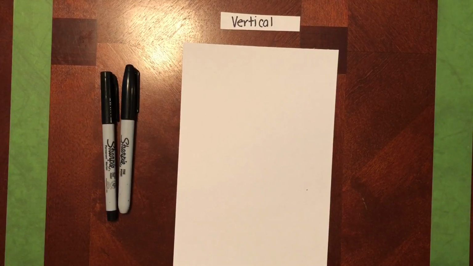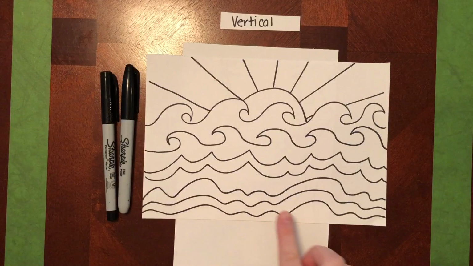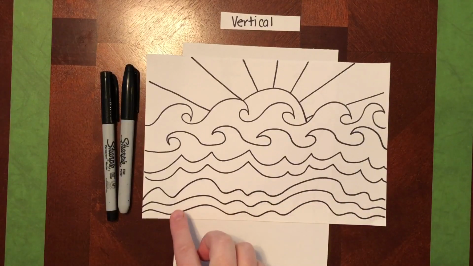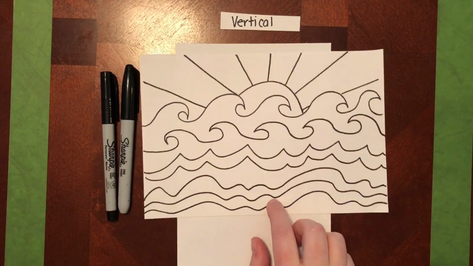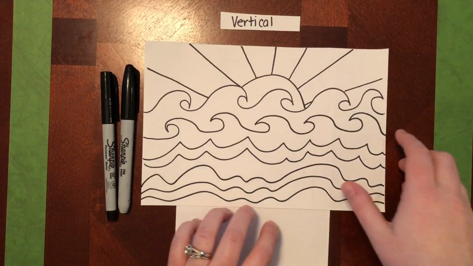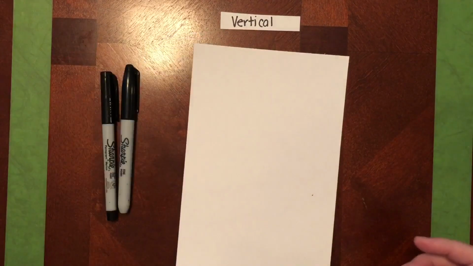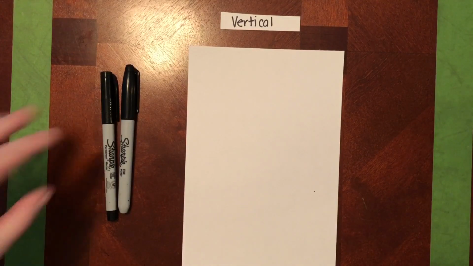So here's one that's in the water right now that I did with wavy lines that reminded me of water. So different types of waves, and this time the sun is setting. So I had done that one already. But I'll go ahead and draw one along with you really quick. But don't worry, kiddos, I will put both of these pictures up. You'll be able to see them.